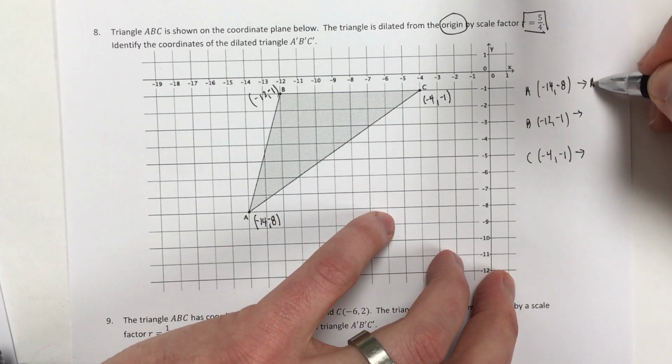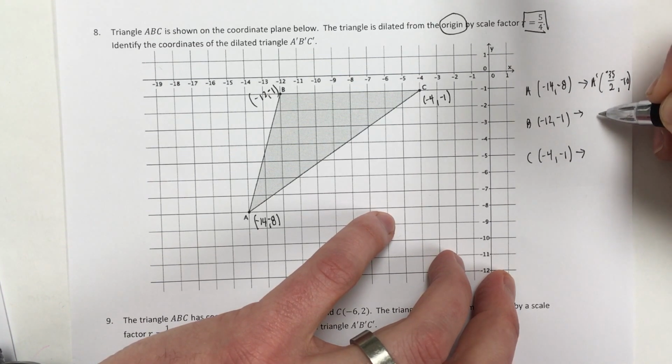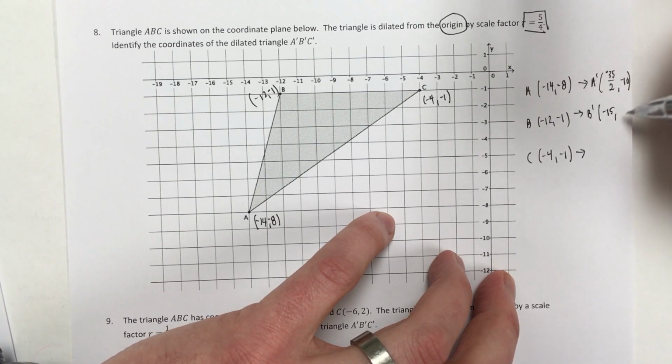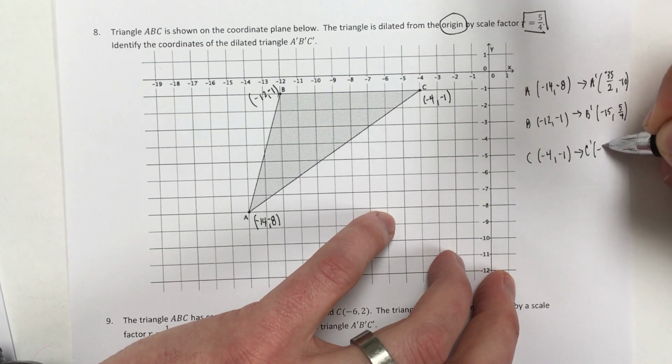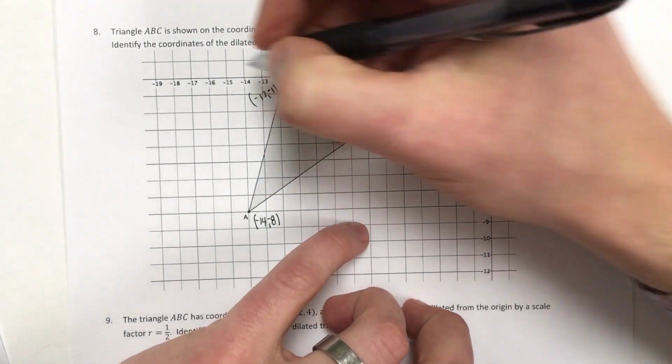And so A prime, I'll get -35 halves, comma, -10. B prime, I'll get -15, comma, 5/4. And C prime, -5, -5/4. I go around and I plot these.